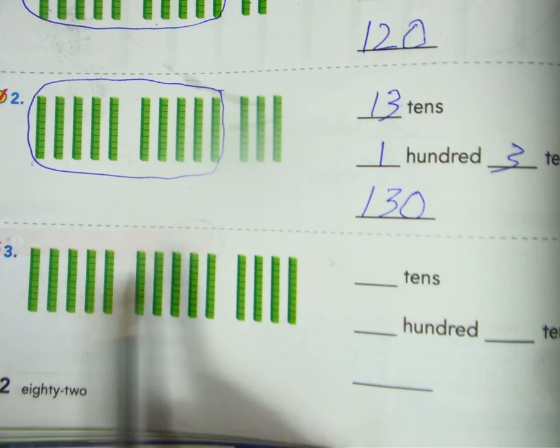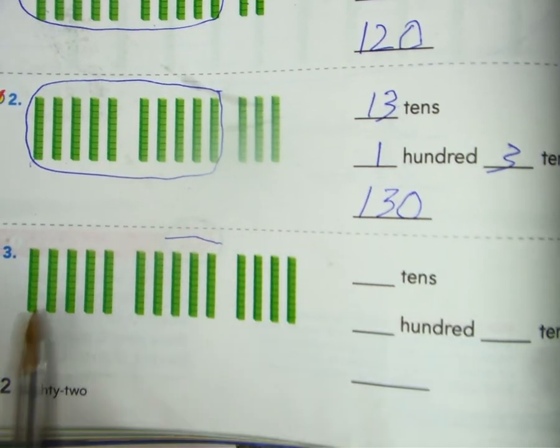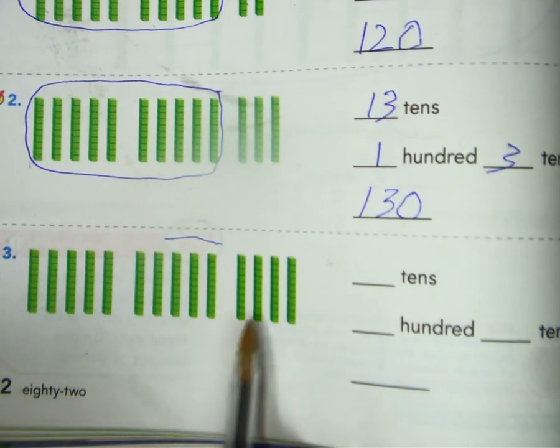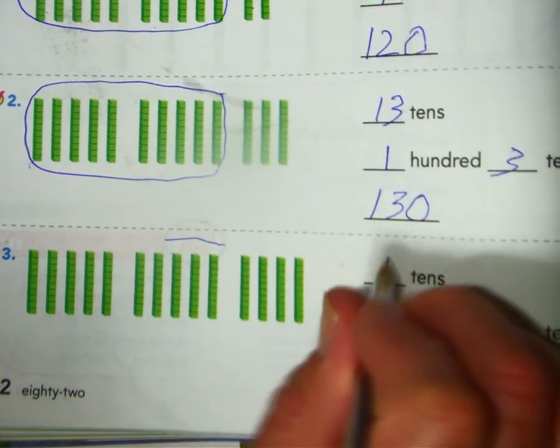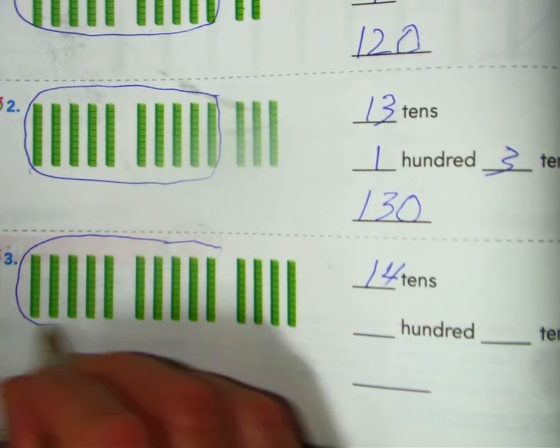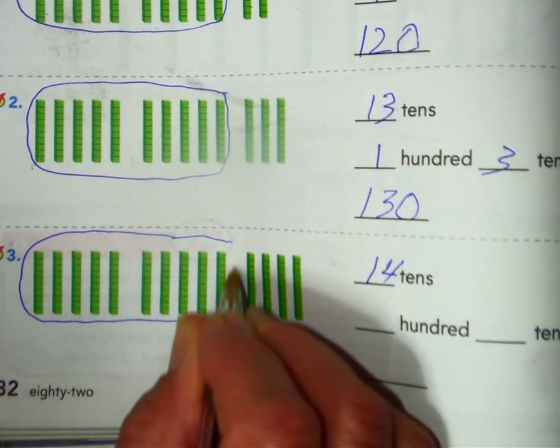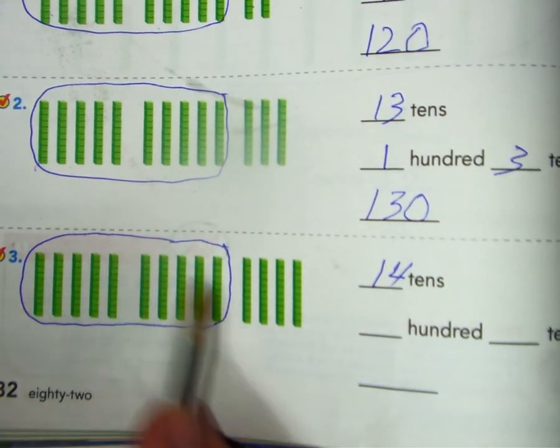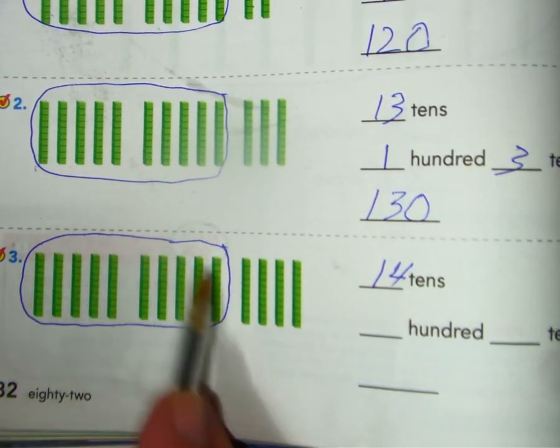Okay, here I go. I'm going to circle this. Oh, well, first let me count. 5 and 5 is 10, 11, 12, 13, 14 tens. Now, I'm going to make 100 with 10. Voy a hacer una centena con 10 decenas. I will make 100 with 10 tens.